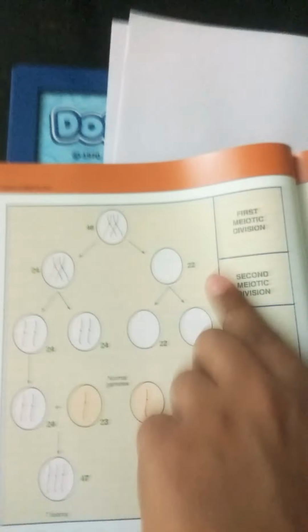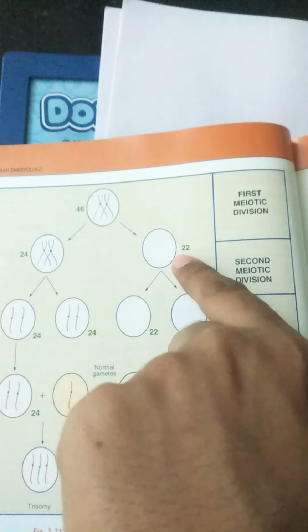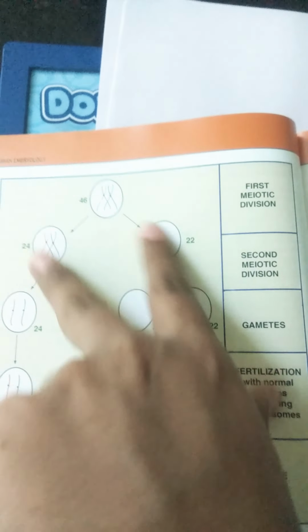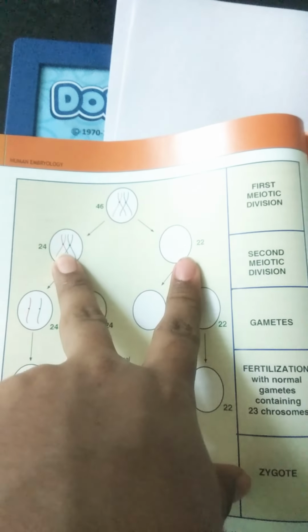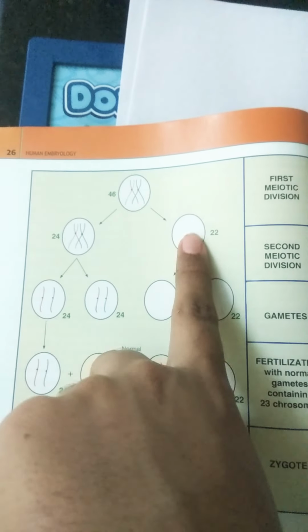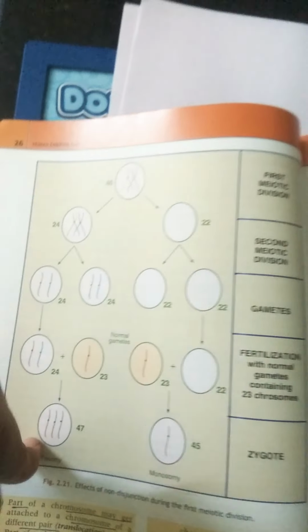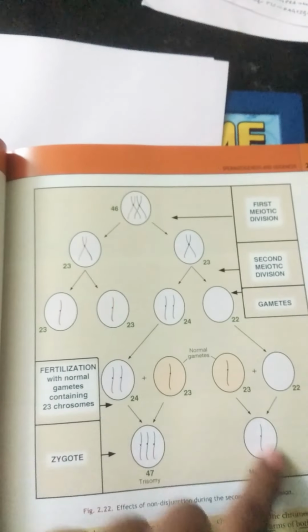So let us understand what the deformity is. In the first meiotic division, 46 divides into 24 and 22. Actually they should divide equally into 23, but one more is added extra over here, so this has become empty. The cell cycle continues with this empty and this extra, so it forms trisomy. The same thing is also taking place here.